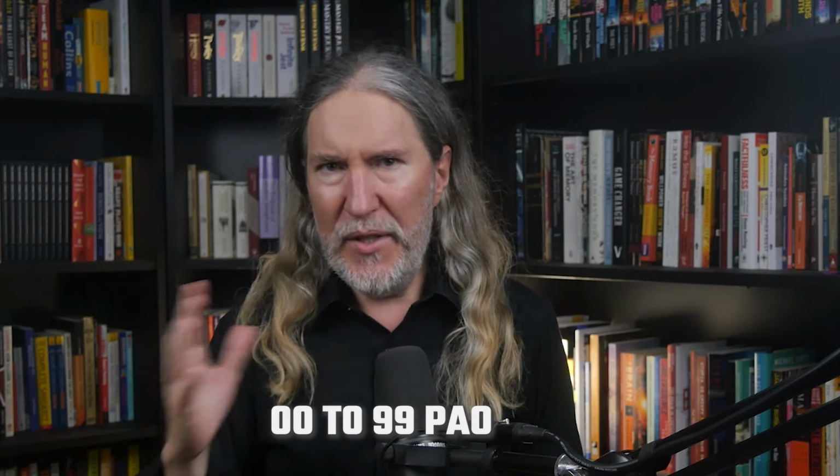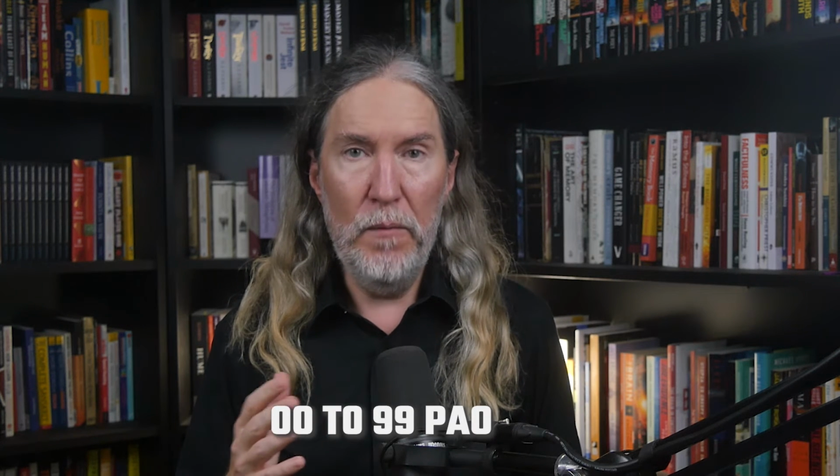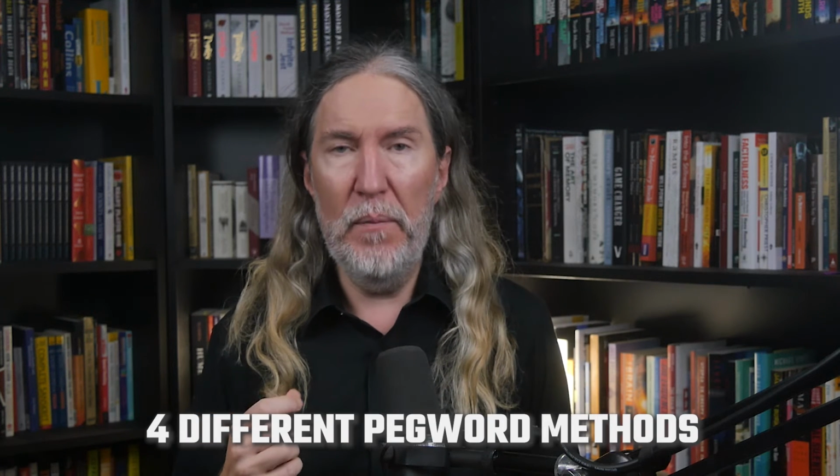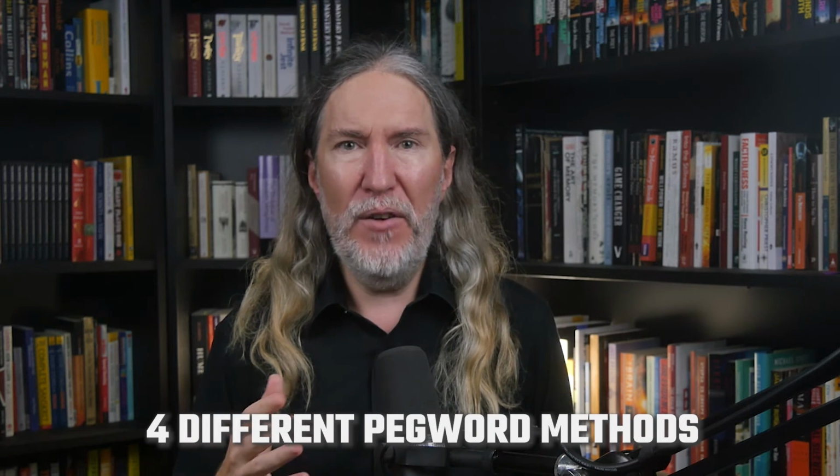And when you get into intermediate and advanced levels, here's a way to really, really go deep on this. Every single image can be a memory palace. In fact, if you build out your 00 to 99 PAO and you have at least one of the 4 different peg word methods, you're going to have all kinds of images that can be turned into memory palaces.